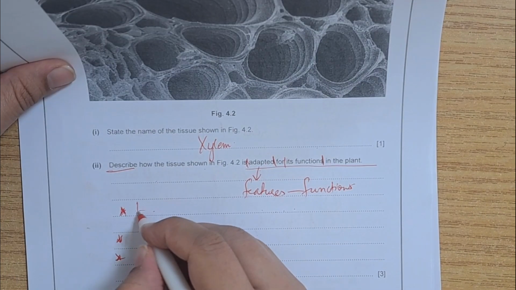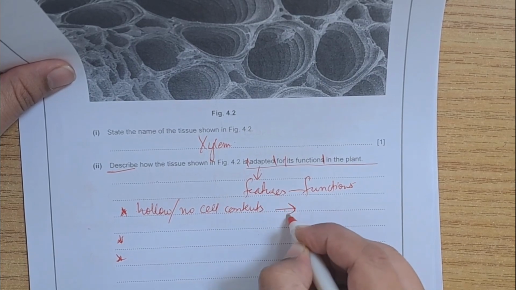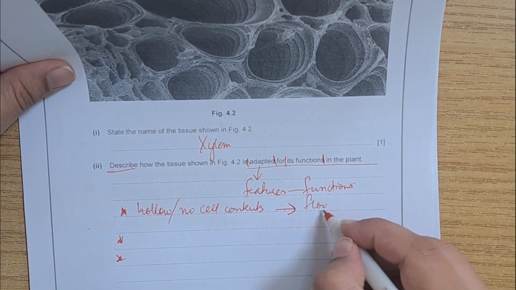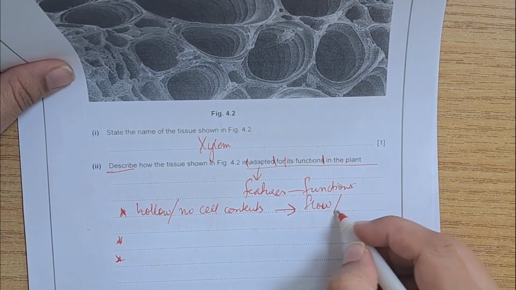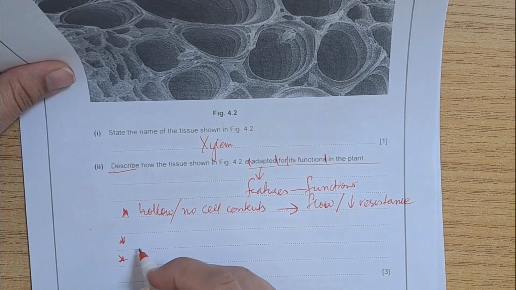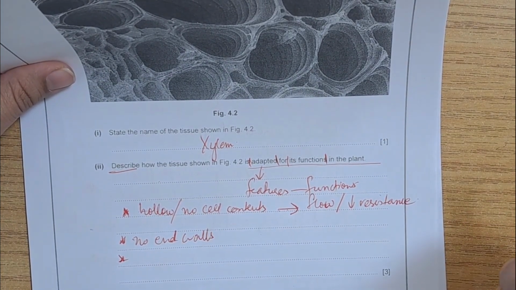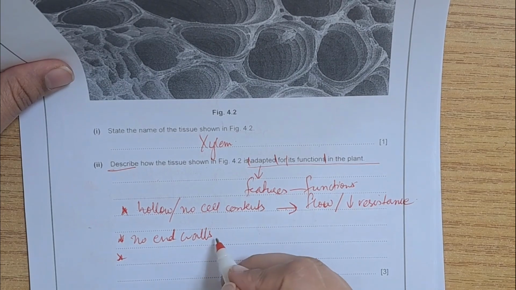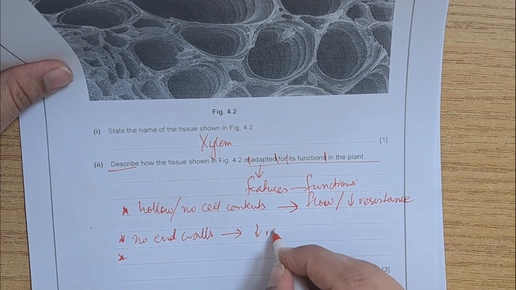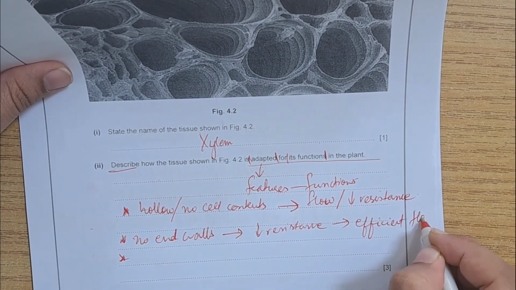And first, if you are writing that it is hollow, it has hollow cells, it has no cell contents, you will write what function it is serving. So this obviously allows a good flow of water, or reduces resistance to water. If you've written that there are no end walls, since it's hollow, there are no contents, there are no end walls between cells. So again, the same, reduced resistance, efficient flow, same reason.